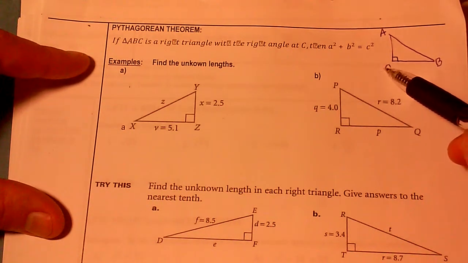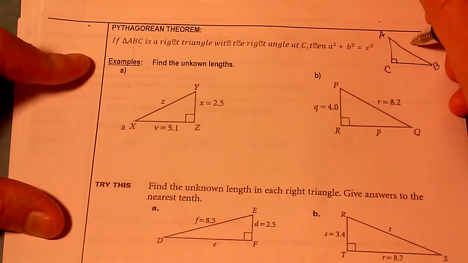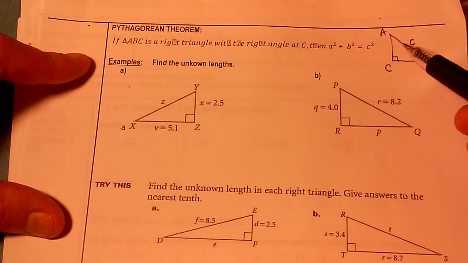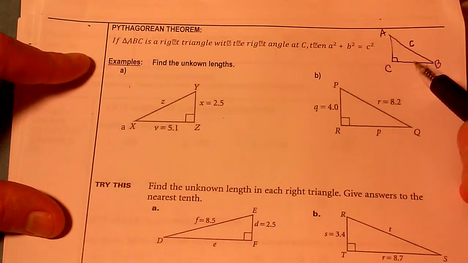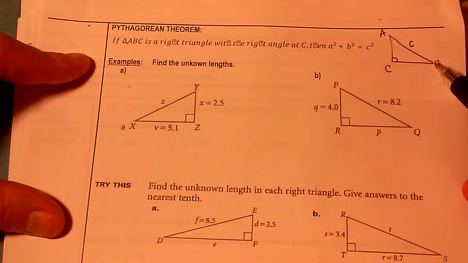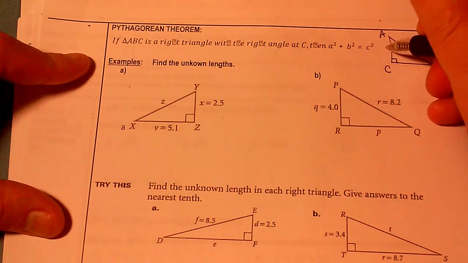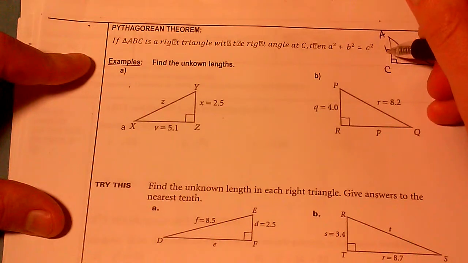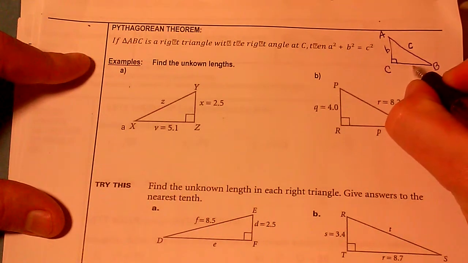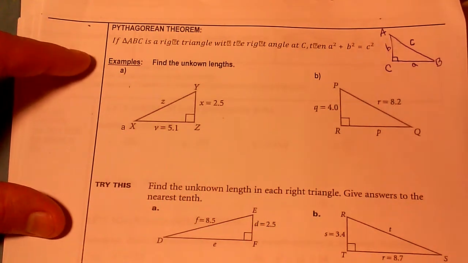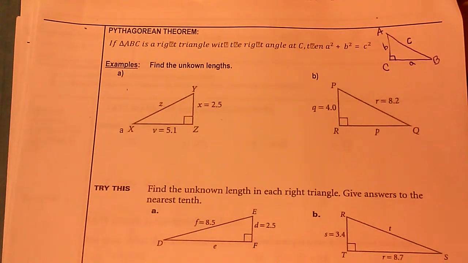So if this is angle C, then the hypotenuse, right, vocab for the long side of a right triangle, is a lowercase c. And if this angle here between the bottom leg and the hypotenuse is B, then the side length opposite is a lowercase b. A little bit of notation just so you can decode the problems and understand what's being asked. All right, so let's go ahead and find the unknown lengths.